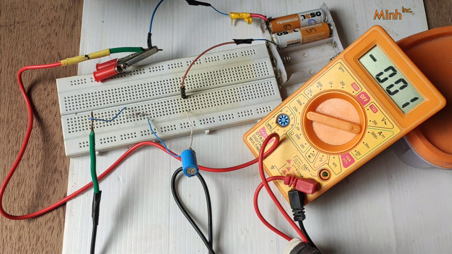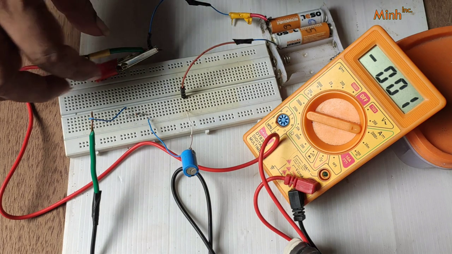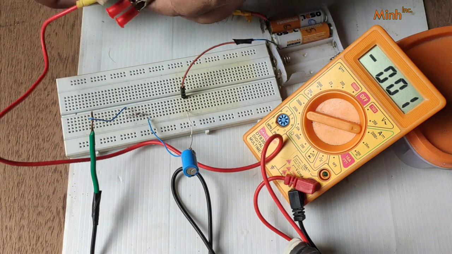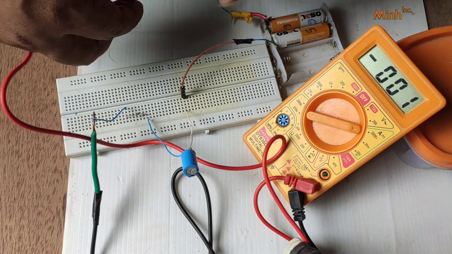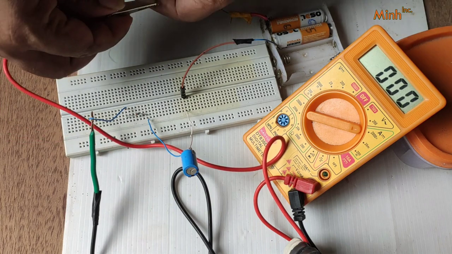Okay, I think it's enough. So we'll disconnect it and measure the voltage across. Okay, it is flipping, so I think we are done.